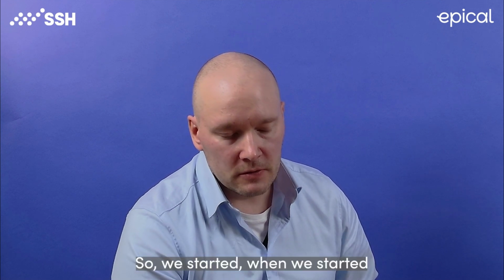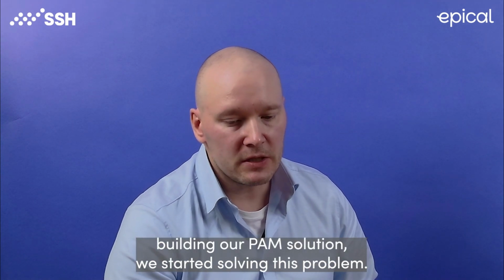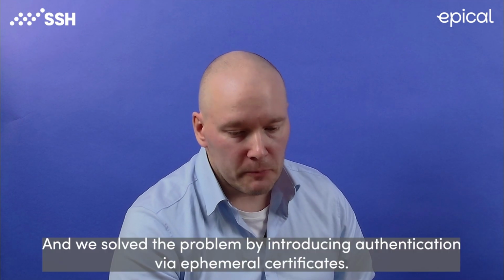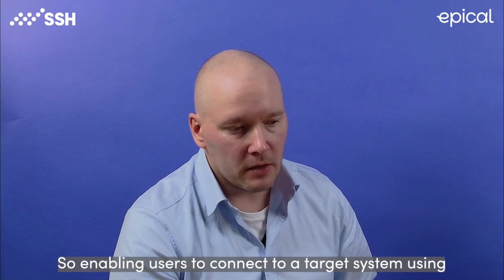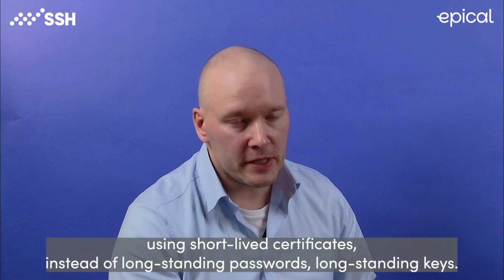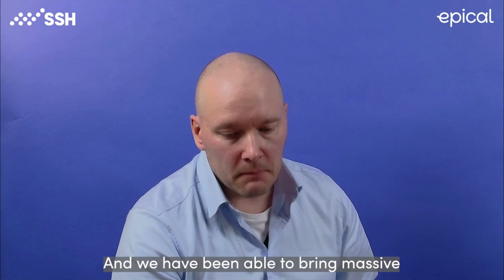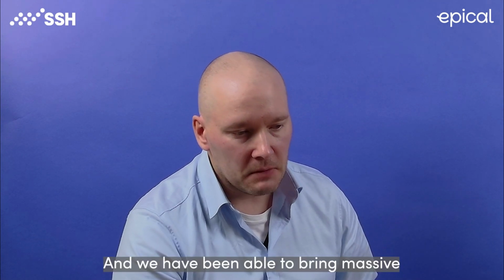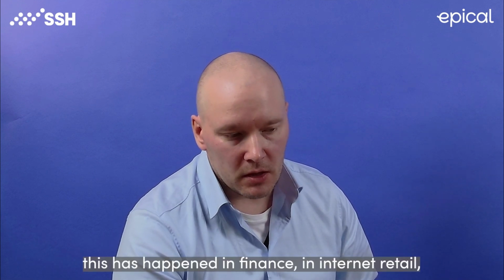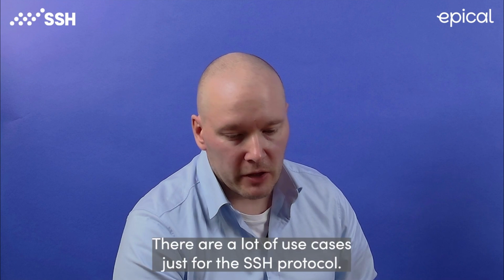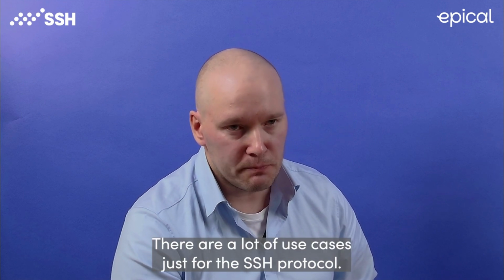So when we started building our PAM solution, we started solving this problem. And we solved the problem by introducing authentication via ephemeral certificates. So enabling users to connect to the target system using short-lived certificates instead of long-standing passwords or long-standing keys. And we have been able to bring massive SSH infrastructures to ephemeral authentication, or just-in-time authentication. And this has happened in finance, in internet, retail, in semiconductor manufacturing. There are a lot of use cases just for the SSH protocol.